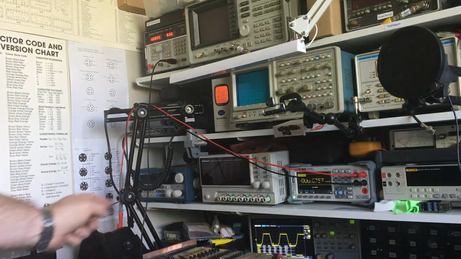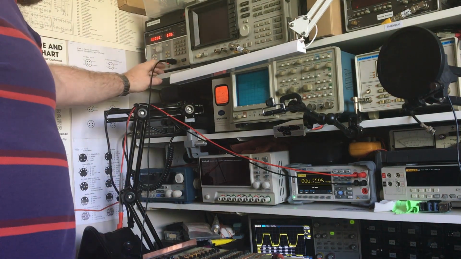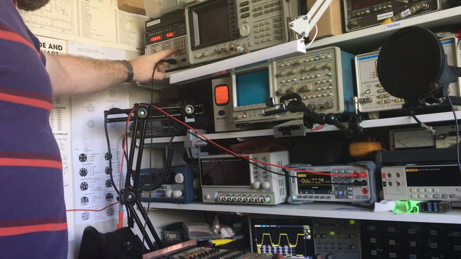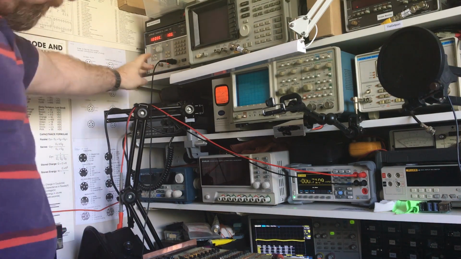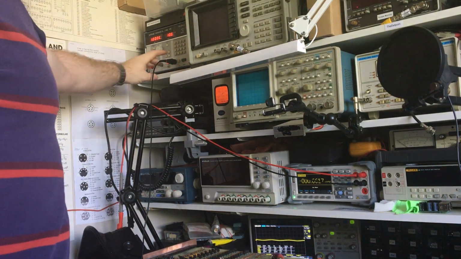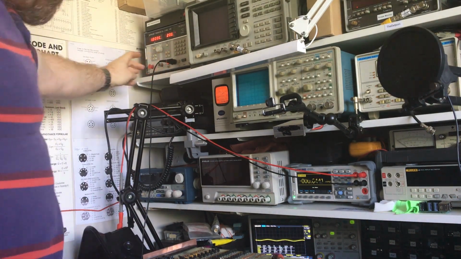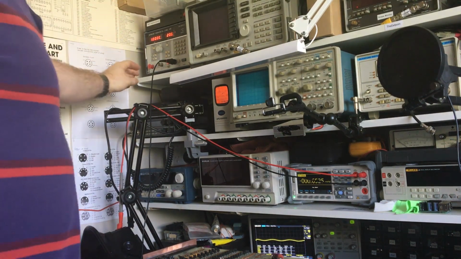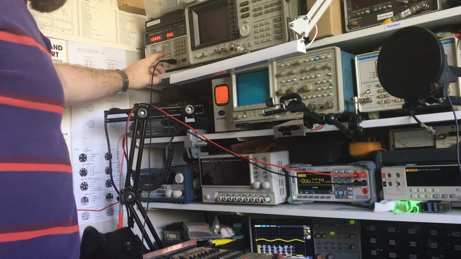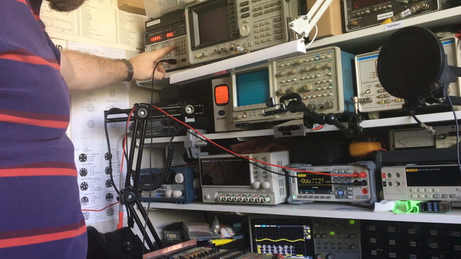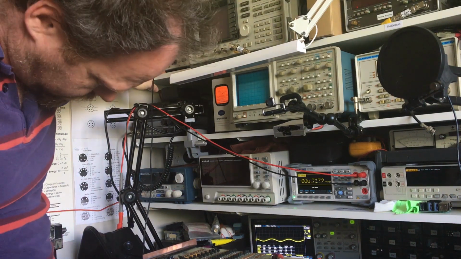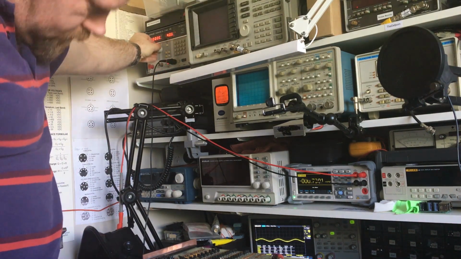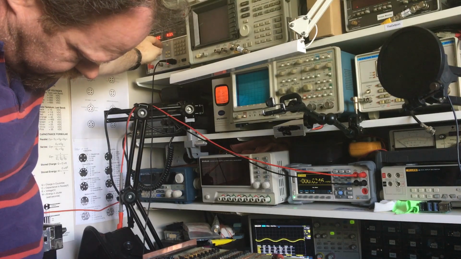And you can see it's actually overdriving. So let's just reduce this level a little bit. Let's do 10 millivolts. Probably a bit too low now. 20 millivolts. 30 millivolts. Got to find that point where it starts to work. Yeah, 40. Let's wind this up.